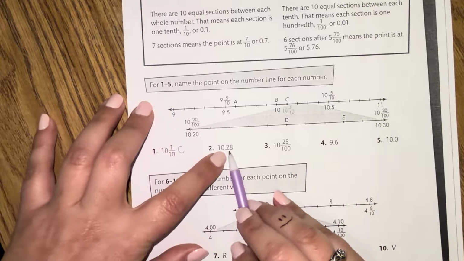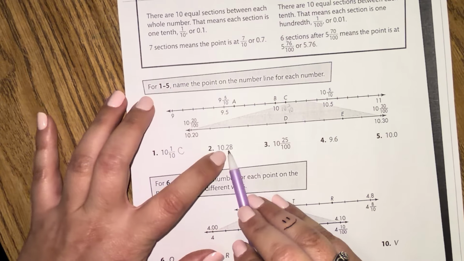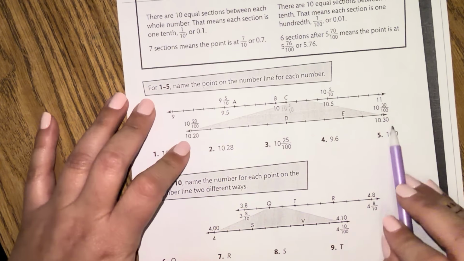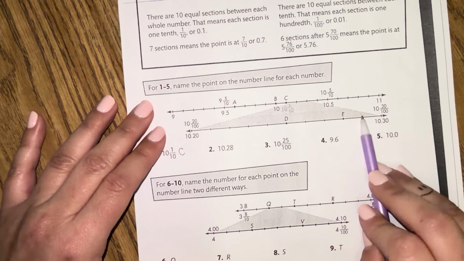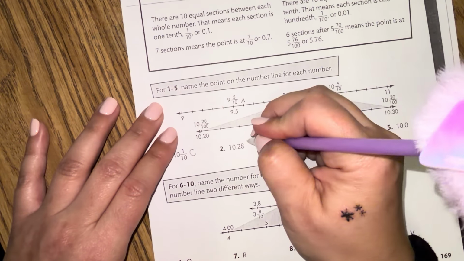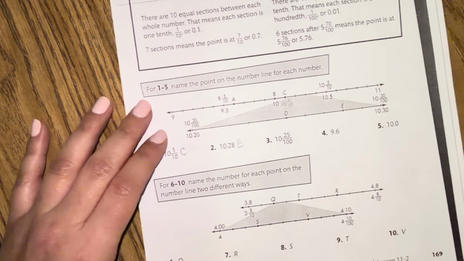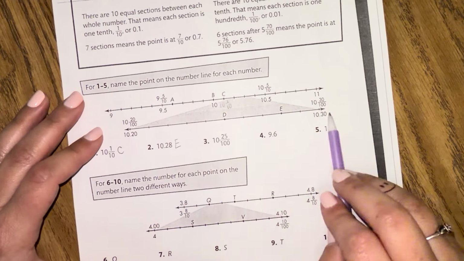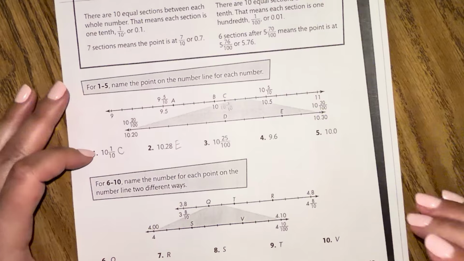Now, when I look at 28, I know that 28 is going to be closer to 30 than it is to 20. So I can start at 30 and jump backwards. 29, 28. I see it is at E. All right, you should be able to do 3, 4, and 5 on your own using the strategies and skills that I just did for 1 and 2.